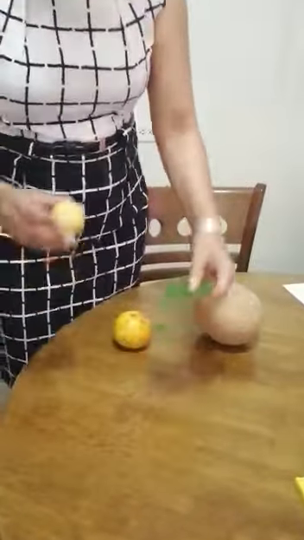Here we have the lime and the leaf. Have you ever lifted a leaf? How does it feel? Heavy or light? A leaf is very light. So the leaf is lighter than the lime.